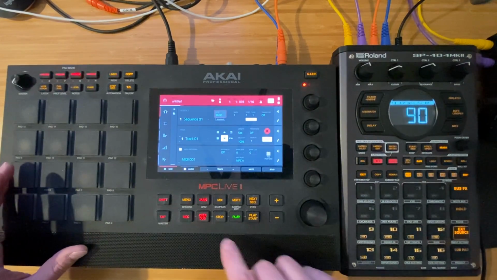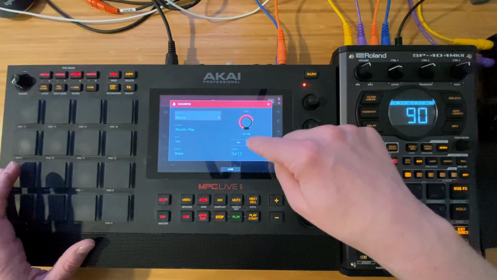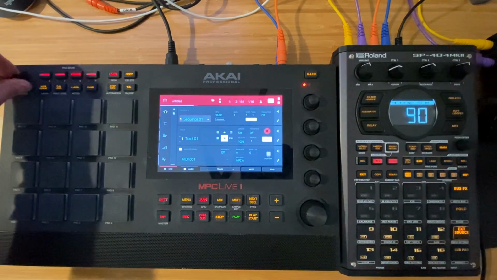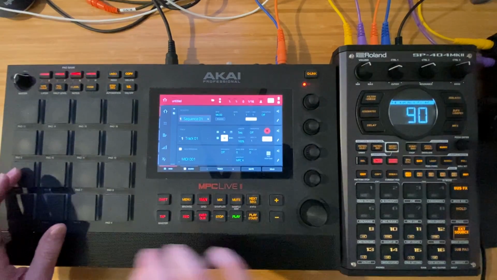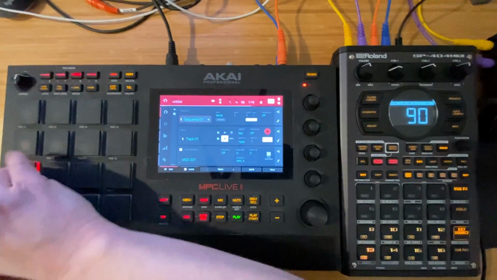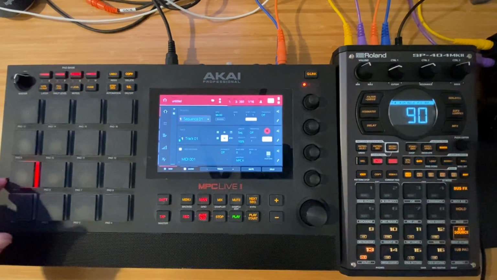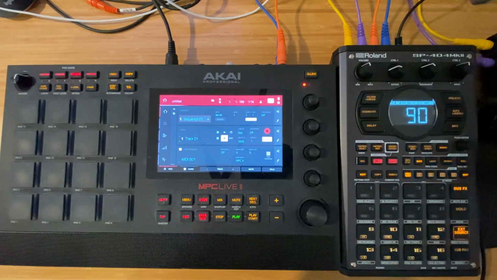What have I done horribly wrong? Is it just not on? It is on. Oh, because I turned the volume down like a bozo. All right, let's try this again. Now you can see the pad's lighting up. It's sending MIDI note C1 over to the SP404 Mark II, and it's actually playing from the Mark II.